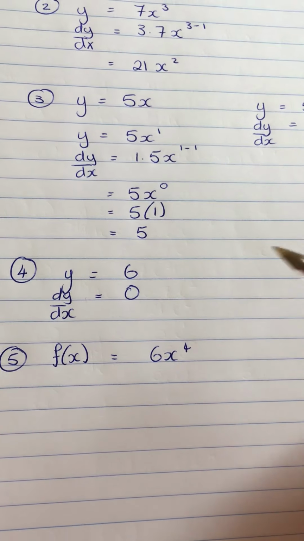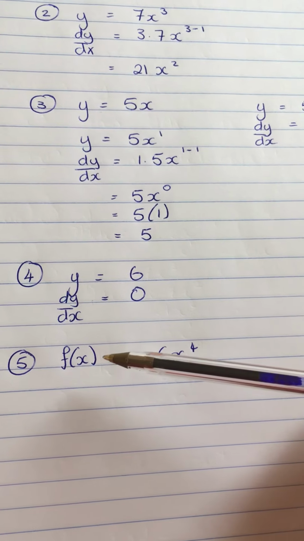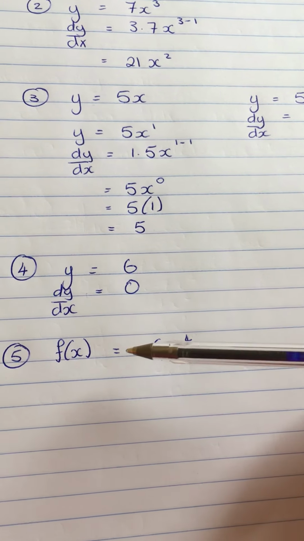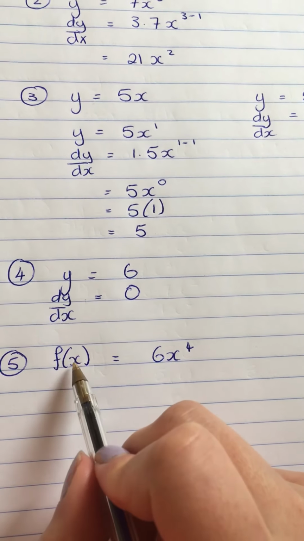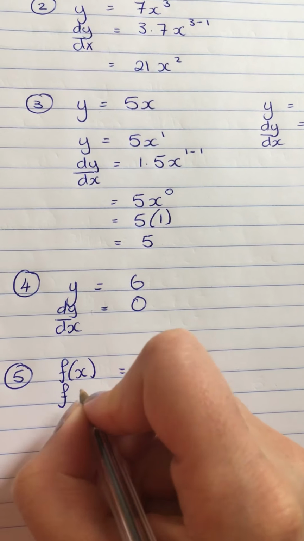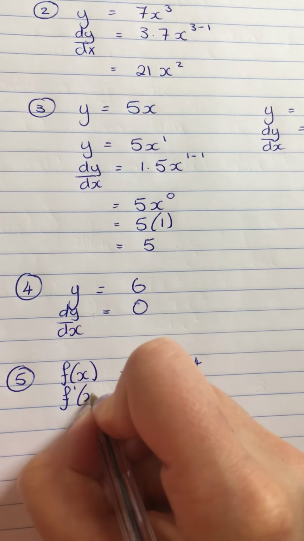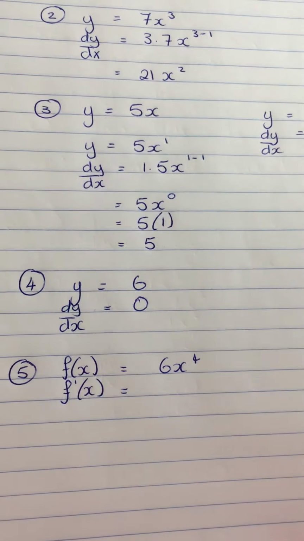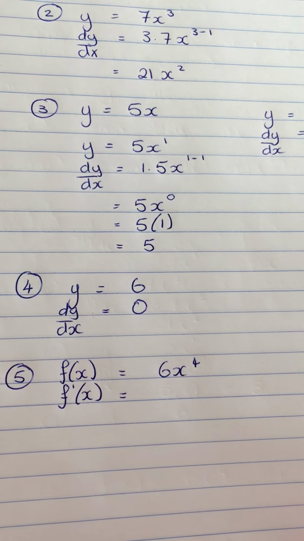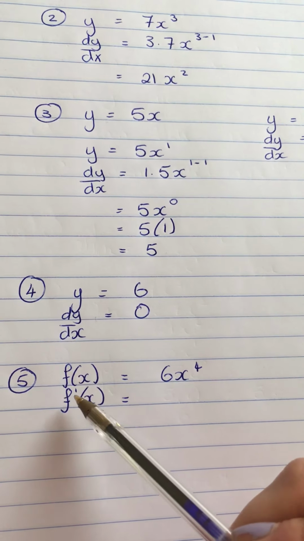It's not always written as y, it could be f of x or g of x or any letter of x really. So for this one, instead of writing dy dx, we write f prime x. To show that it's differentiated, we put this little dash in here.